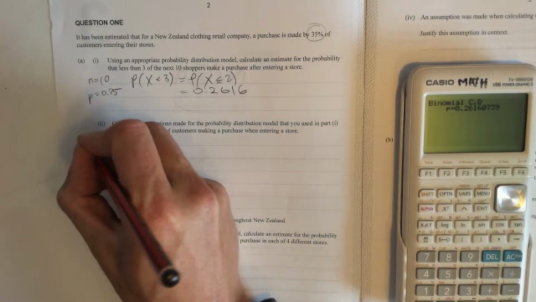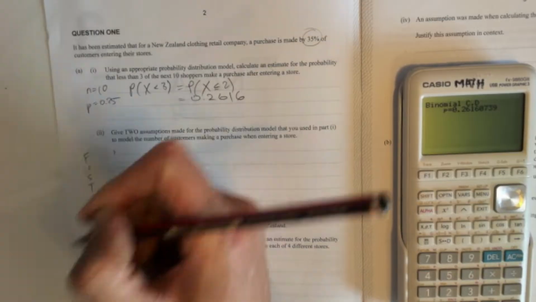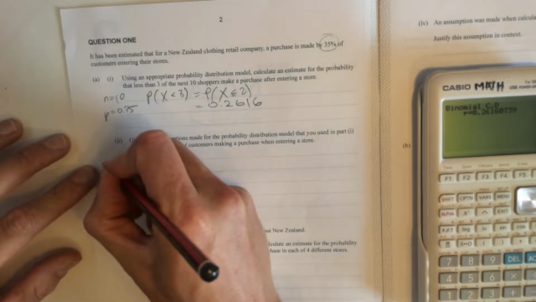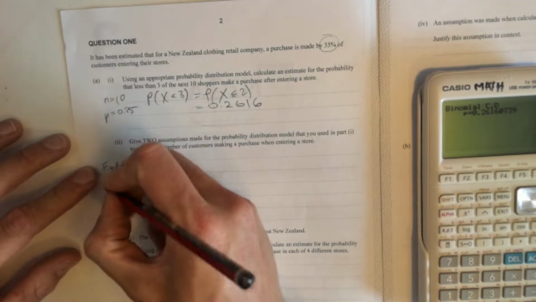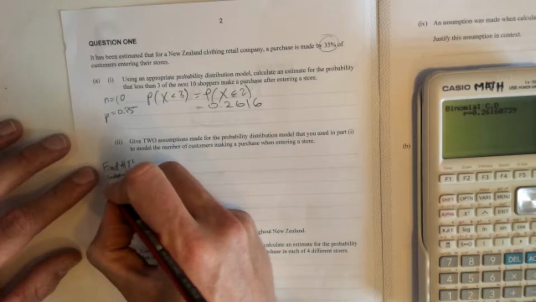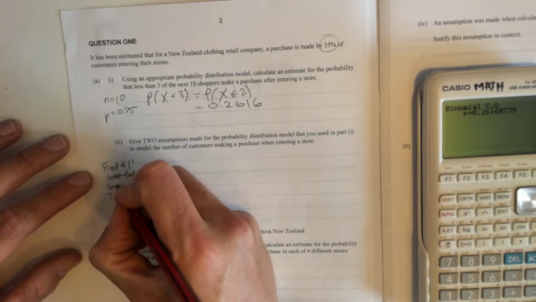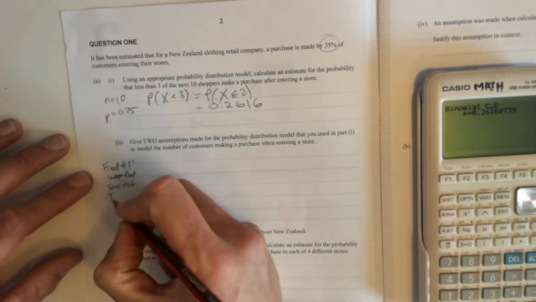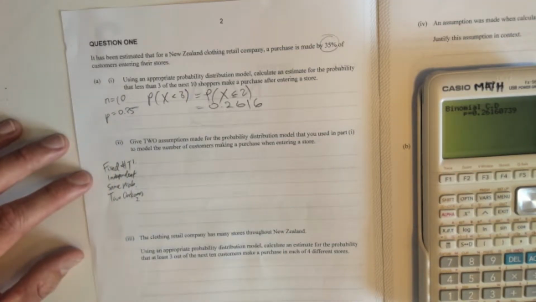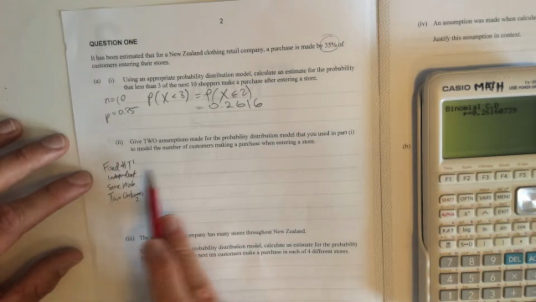I use FIST for when I'm doing binomial, which is fixed number of trials, independent events, S is for same probability, and T is two outcomes. So we just got to pick two that we like.